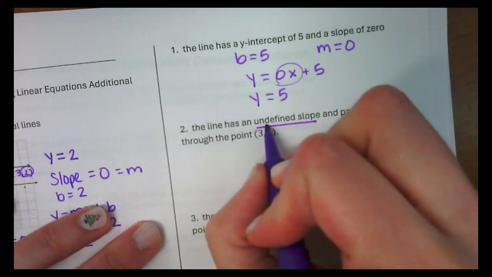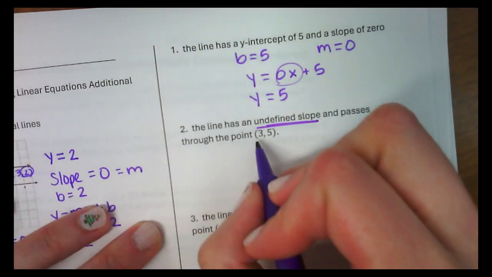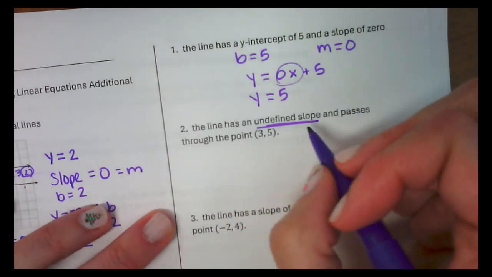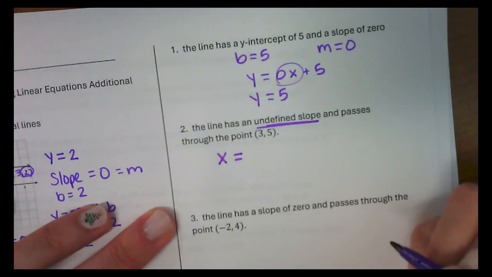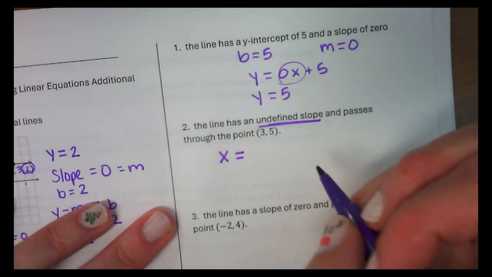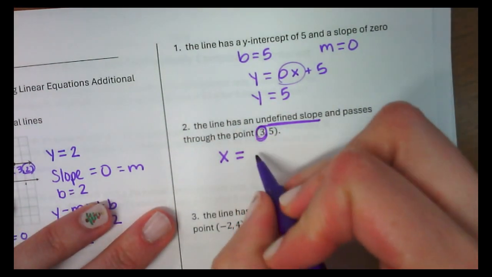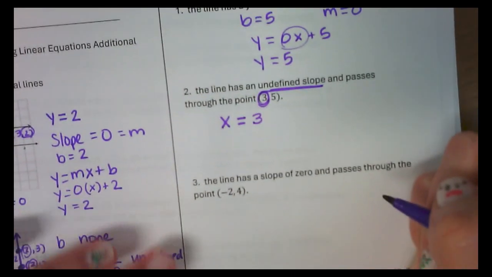The line has an undefined slope and passes through this point. Whenever it's an undefined slope, that's your key to know it's an x equals problem. So it's x equals whatever my x value is.